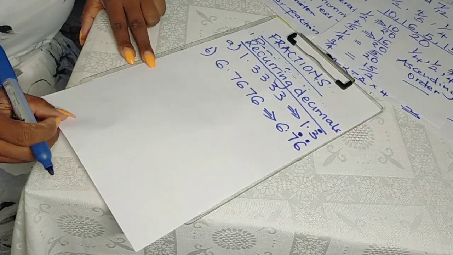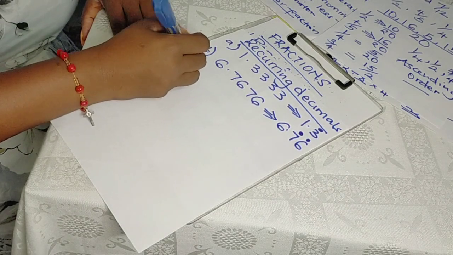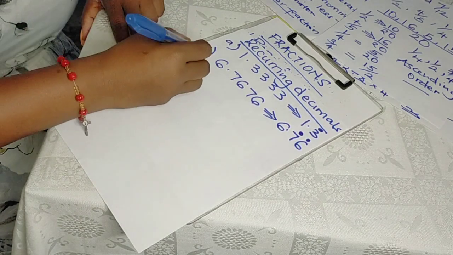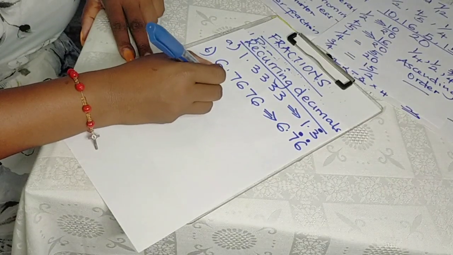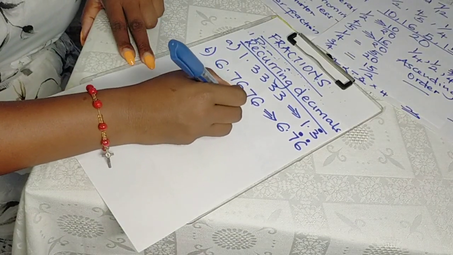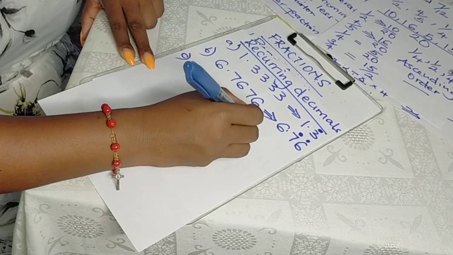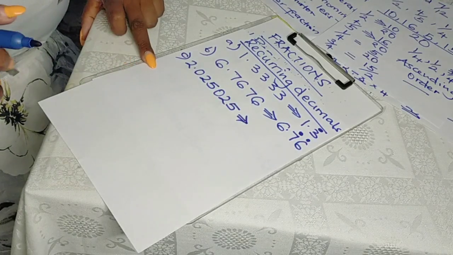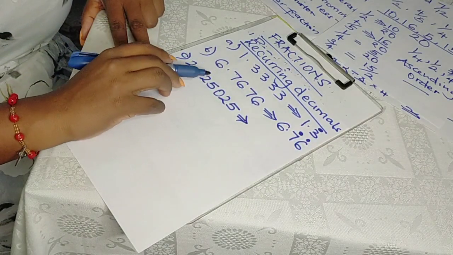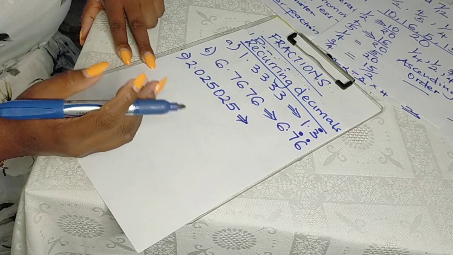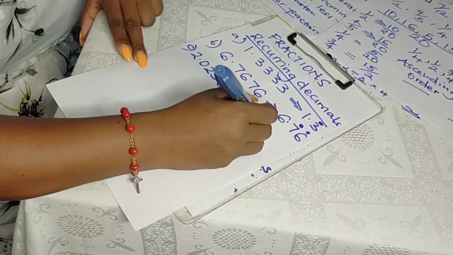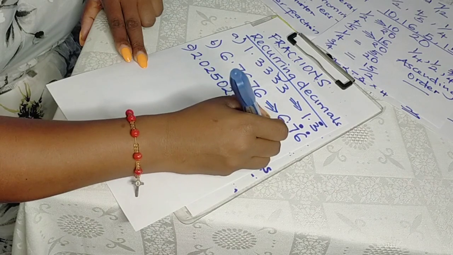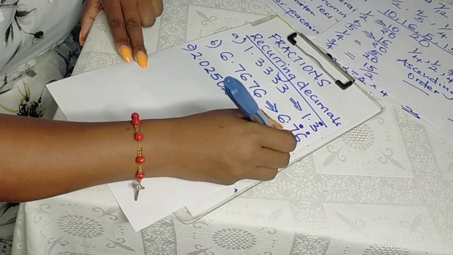Now we can also have a different scenario whereby we have like 2.025025, and so on and so forth. What is happening here is 025 is recurring. It's a recurring decimal. In such a case, we normally write it as 2.025.